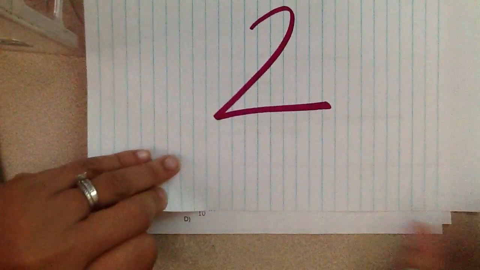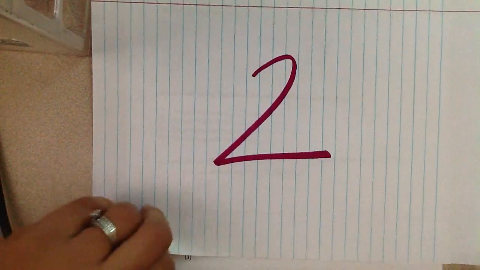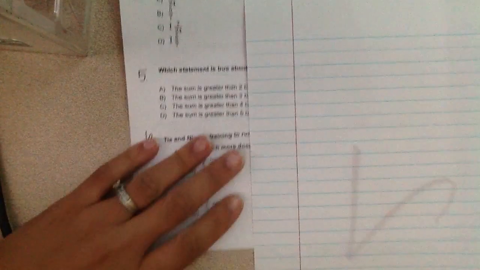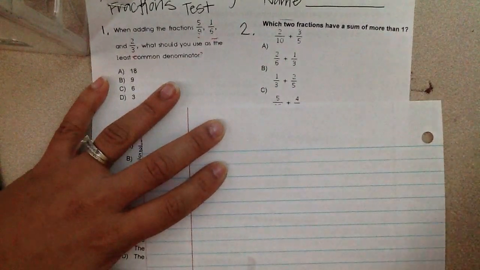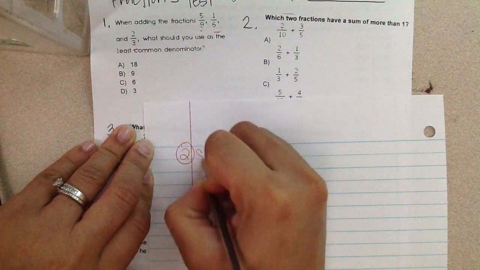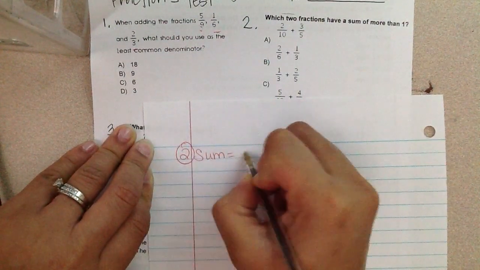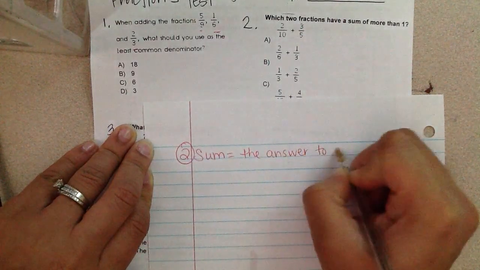I'm going to move on to number 2. Number 2 says, which two fractions have a sum of more than 1? First thing I need to know is that word sum means the answer to an addition problem.